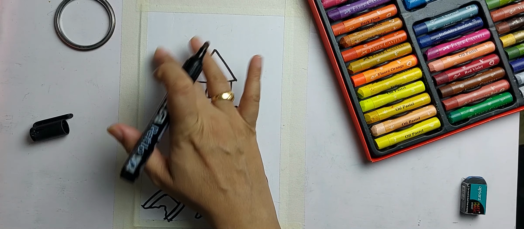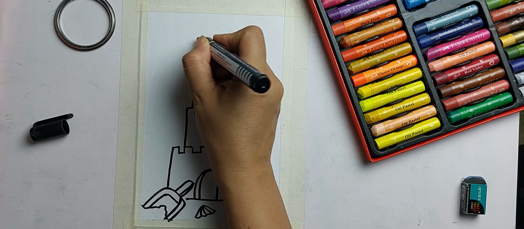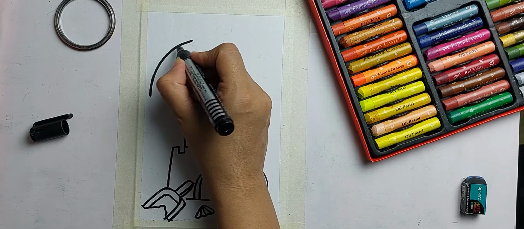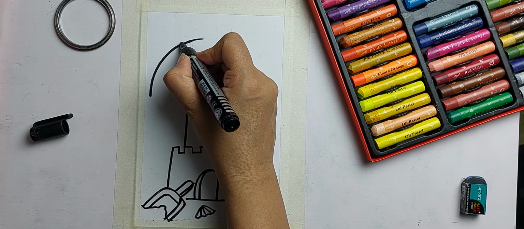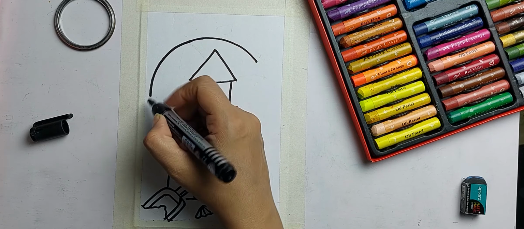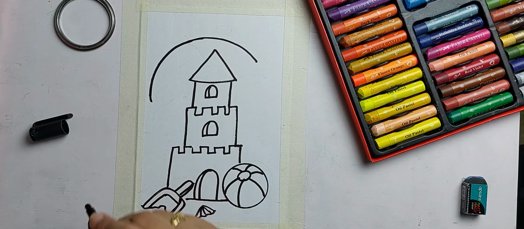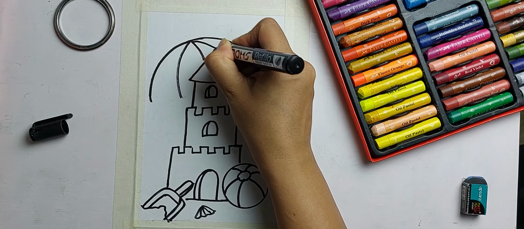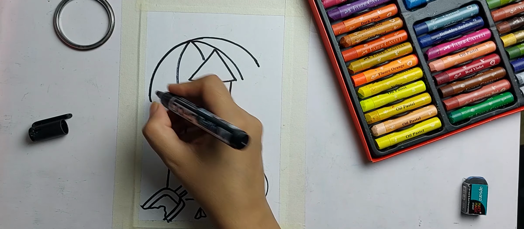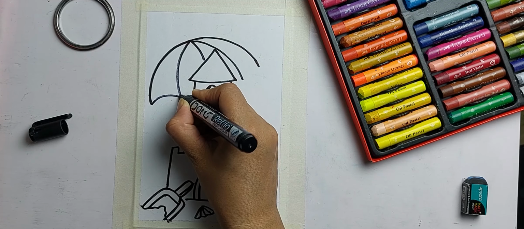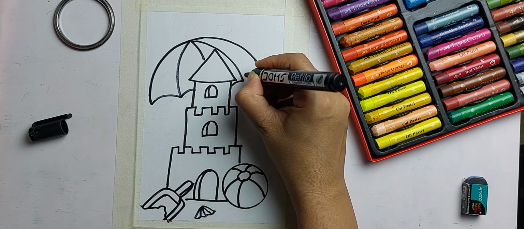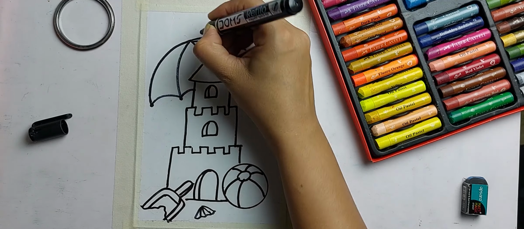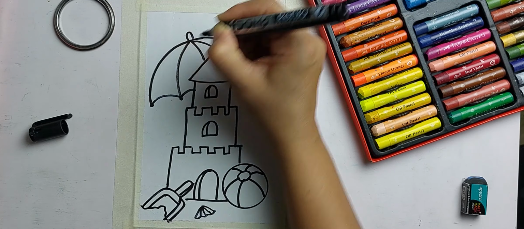Now here I'll add an umbrella, because whenever we are on the beach, there is a lot of heat around. So this is the shape. We'll make an opposite semicircle kind of shape. I have made a shape. Now to make an umbrella, first we'll make some lines. Now we'll make them inside. So that's the shape, and here we can make a drop just to give the complete effect of our umbrella.